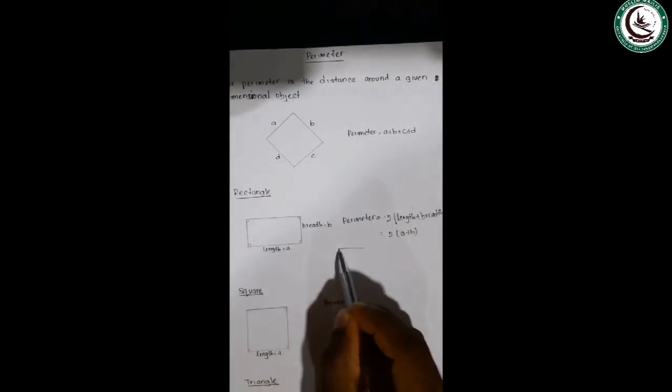Let's consider an example. 5, 2. So this would be also 5 and this would be 2. The perimeter would be, I'll mark it as P, 5 plus 2 plus 5 plus 2. That is 2 times the length plus 2 times the breadth. That is equal to 14.